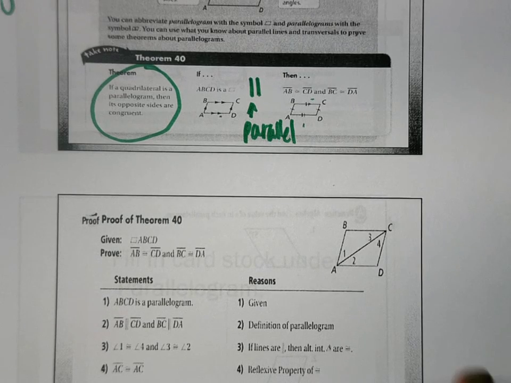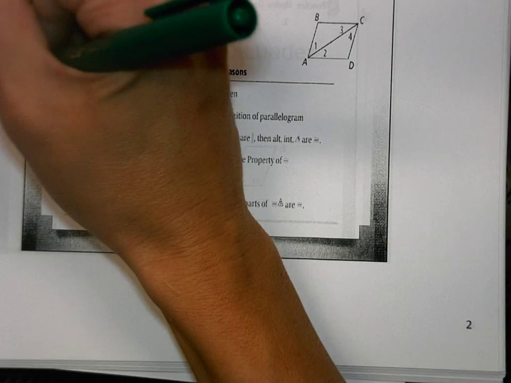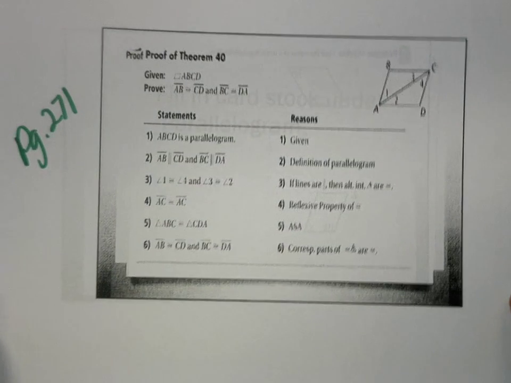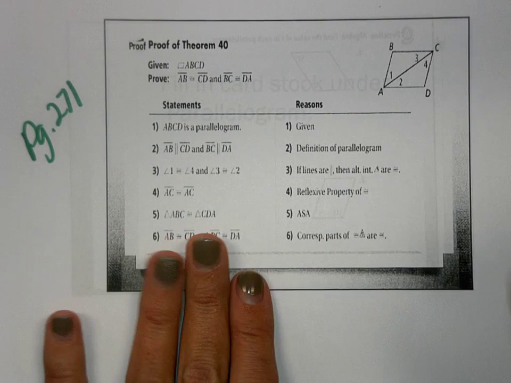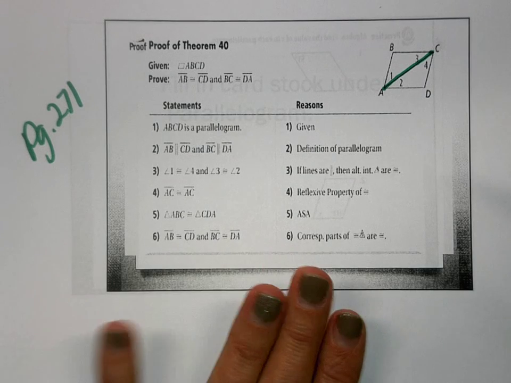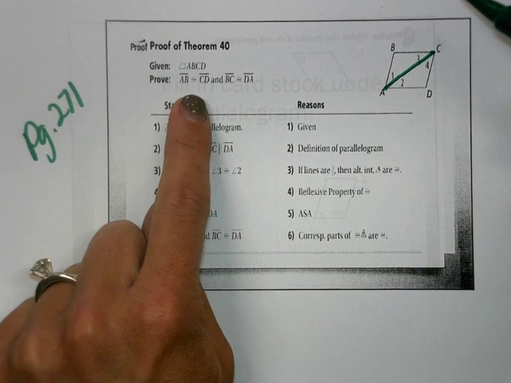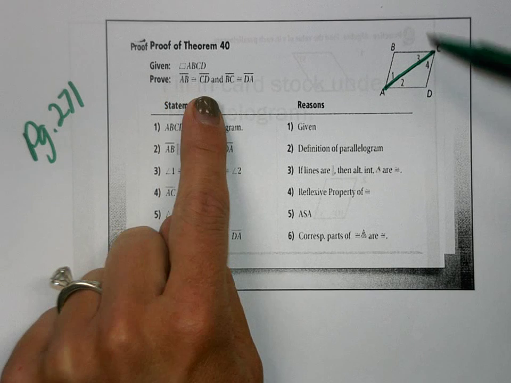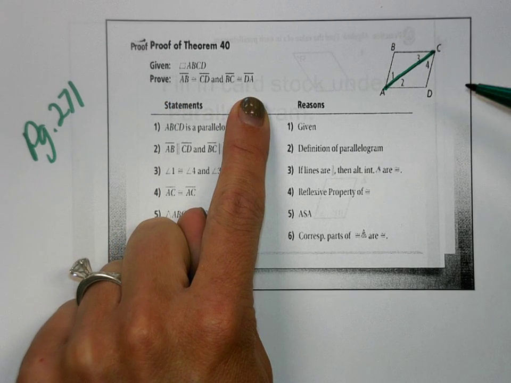All right, let's look at this proof here on page 271. They have it all written out for you. So they said, given this parallelogram, and you'll notice that they drew, this is called a transversal, or connecting diagonal, through there. They want us to prove that AB is congruent to CD and that BC is congruent to DA.